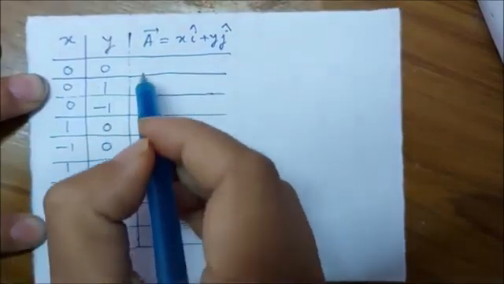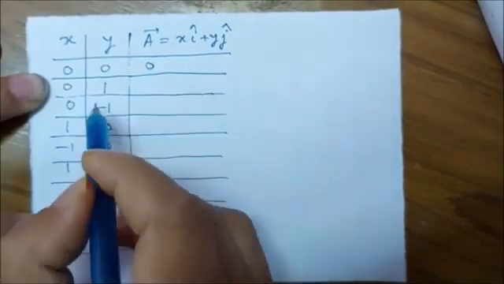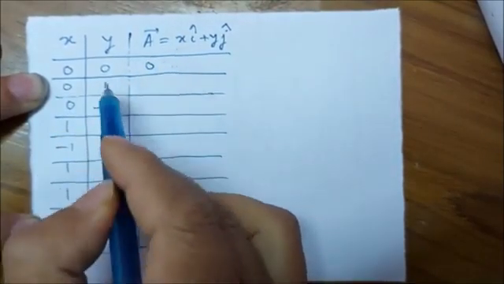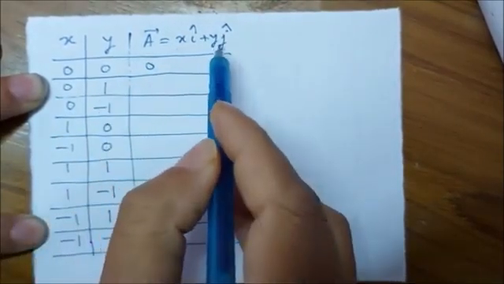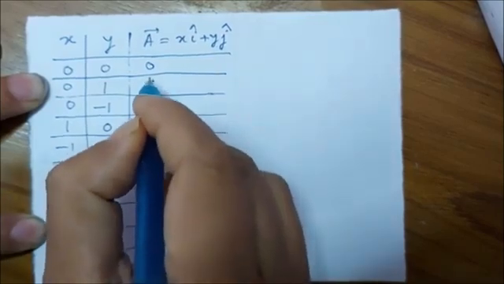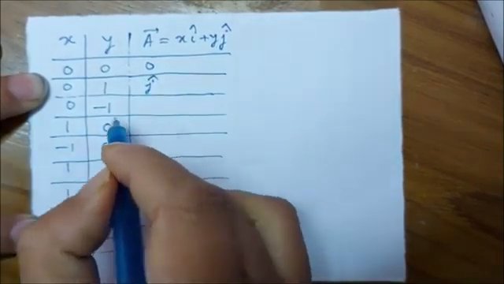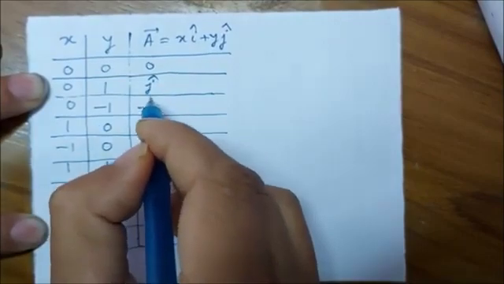This is (0, 0), so we have a 0. This one is x 0, y is 1, so we'll have j hat. This is minus j hat.